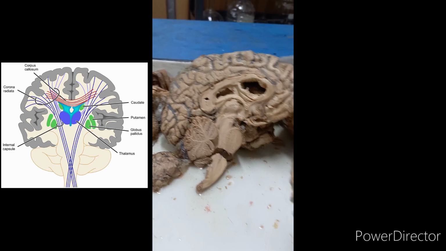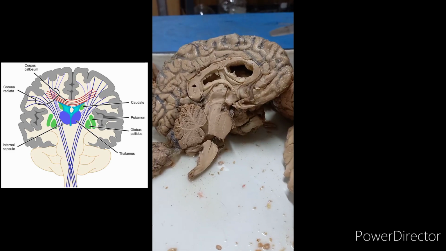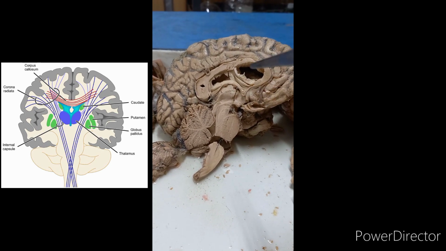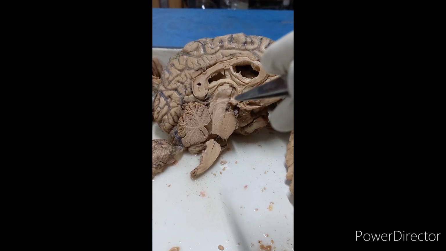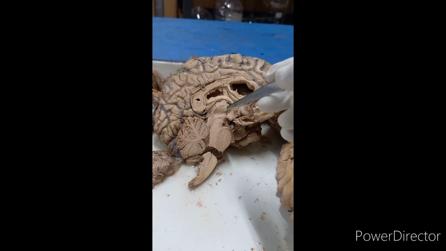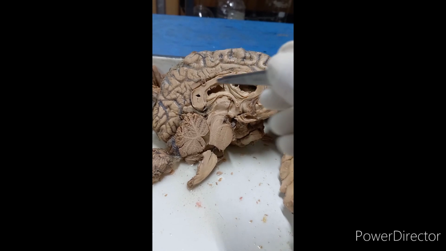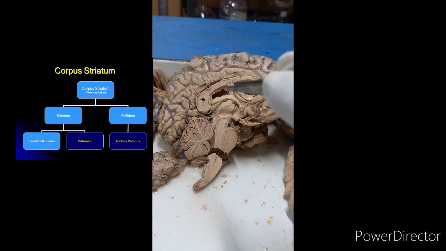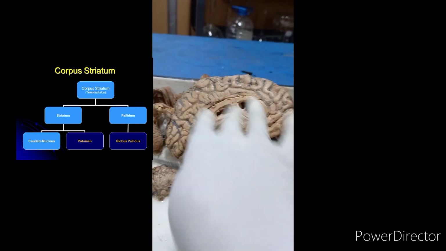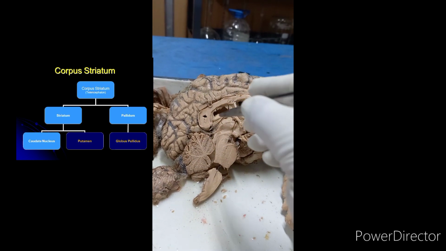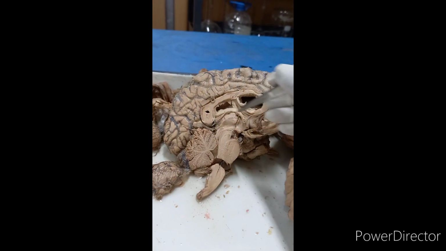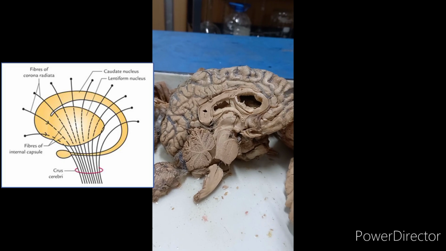From the entire neocortex the fibers converge to the periphery of the corpus striatum. Corpus striatum means the caudate nucleus and the lentiform nucleus. Then fibers converge around the periphery of the caudate nucleus here, and it forms this arrangement of the fibers just like this. It is fan shaped, going downwards. It is known as corona radiata, and this corona radiata is intersected by commissural fibers of the corpus callosum and anterior commissure.